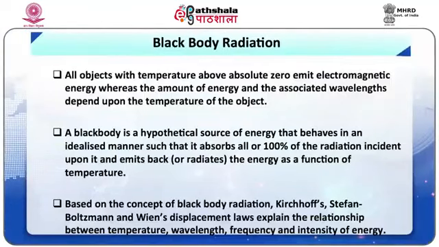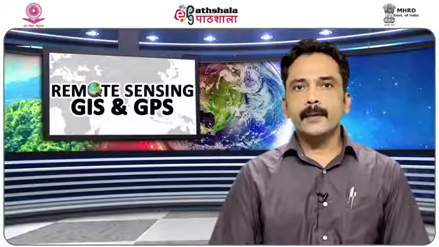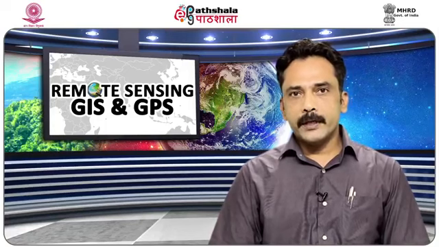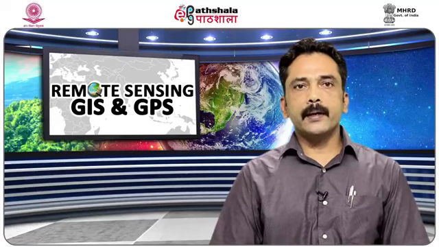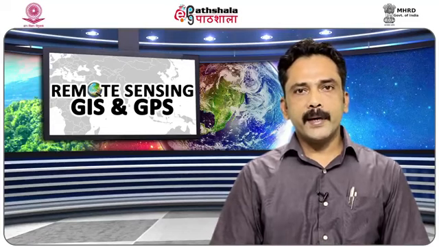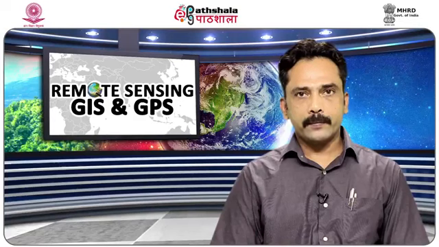Now let us take a look at the fundamentals of blackbody radiation. All objects with temperature above absolute zero emit electromagnetic energy, whereas the amount of energy and the associated wavelength depend upon the temperature of the object. As the temperature of an object increases, the quantum of energy emitted also increases, and the corresponding wavelength of the maximum emission becomes shorter.